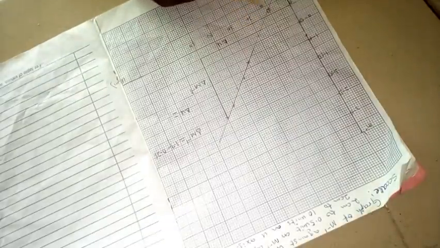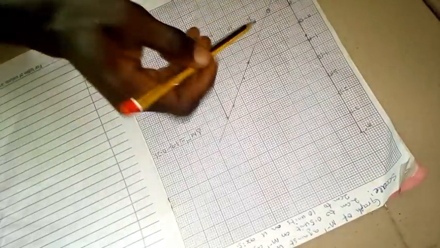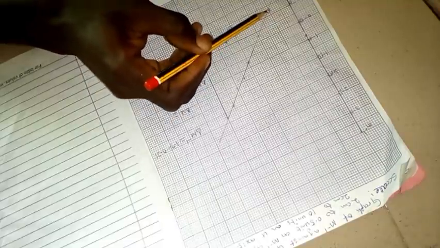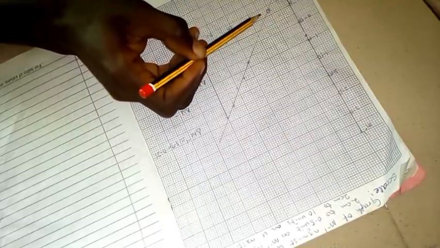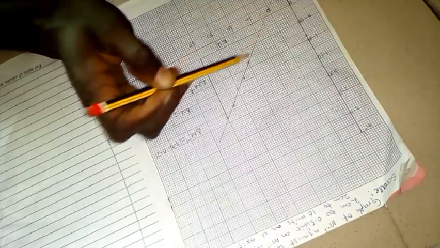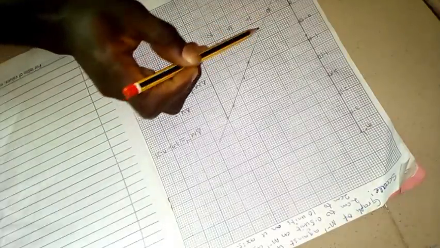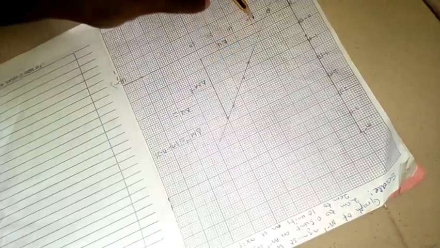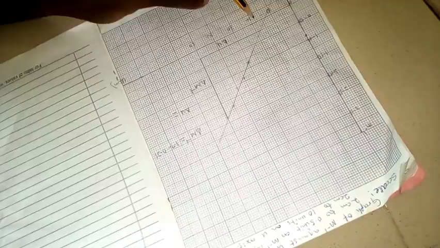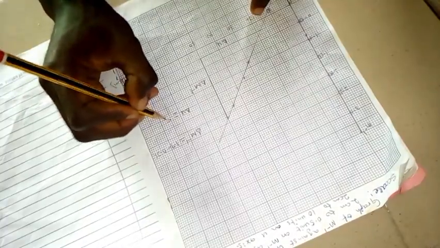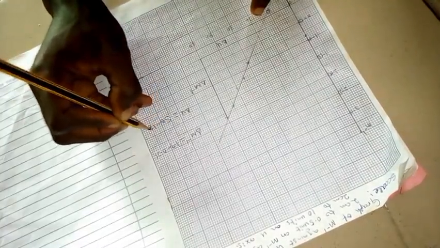Since this is 10, that means we're going to count 11, 12, 13, 14, 15. So let's trace it down through that point. I think I'm having 18 here, and that is 50 to 18. So that is 50 minus 18.